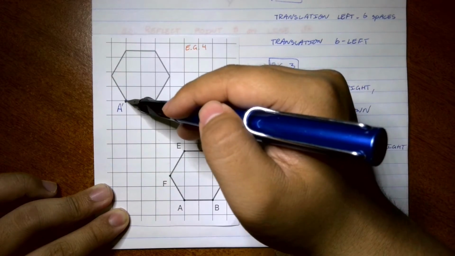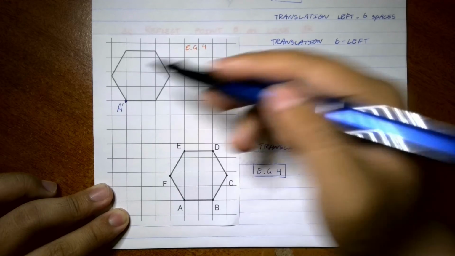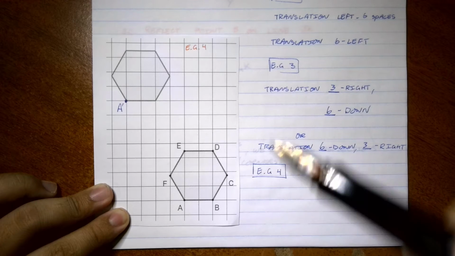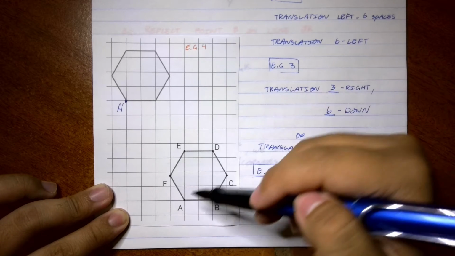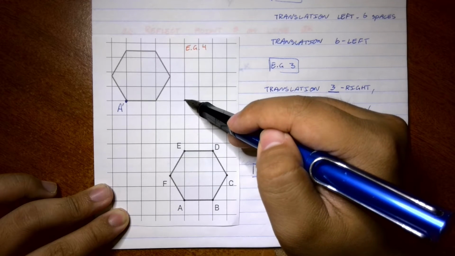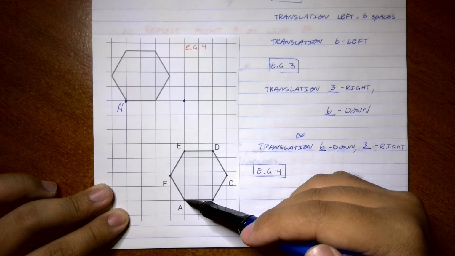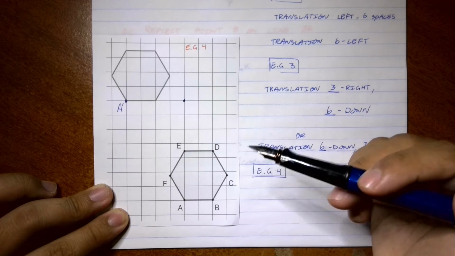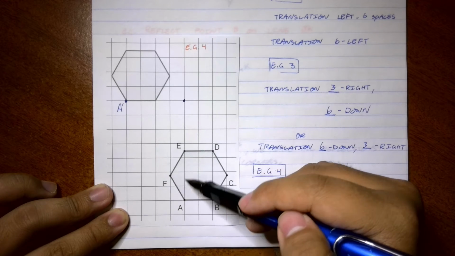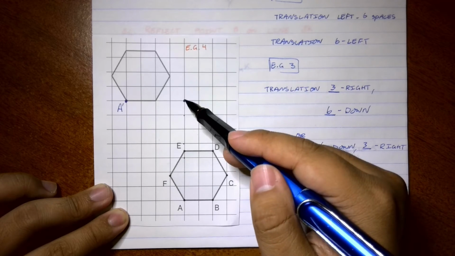And we can use this point and this point to figure out what the translation is. In the same way that we did in the previous one, we find the point where it must have moved first, and we can count how many spaces it is from here to that point there. So it's going to be 1, 2, 3, 4, 5, 6, 7.